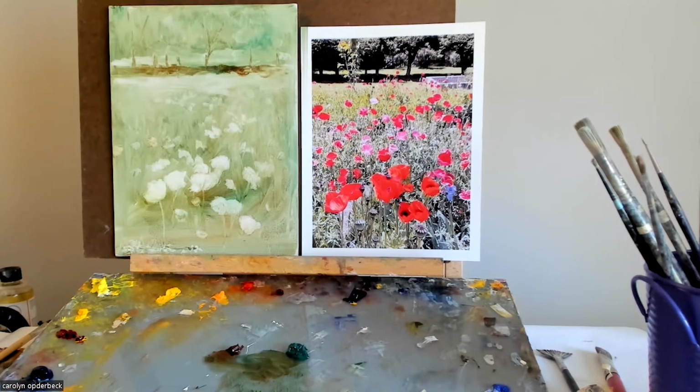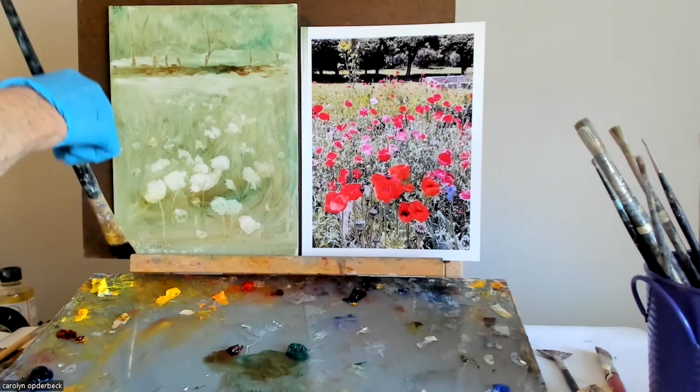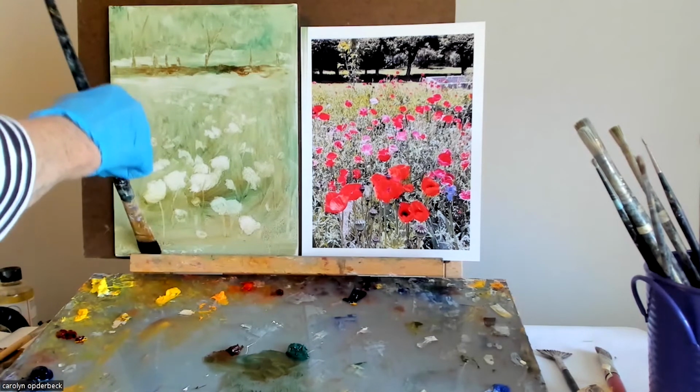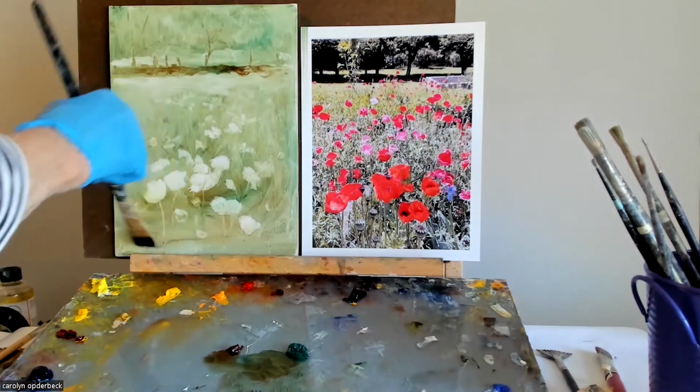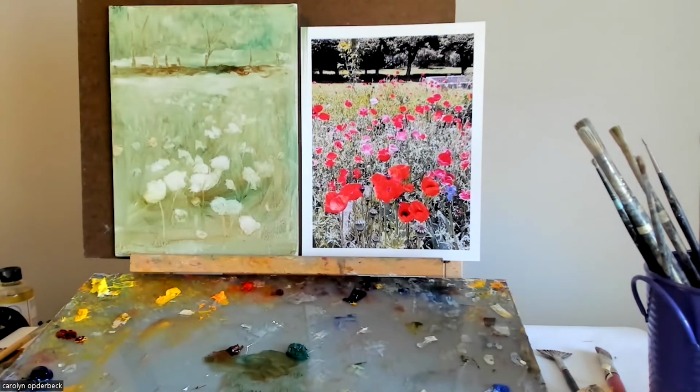So at this point, I think I'm happy with what I've done. I do want to make sure that I get this wiped out here. And that's how far you should get before Friday, because then we can start applying some of our color.